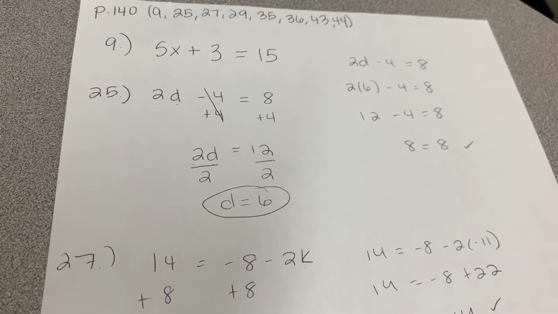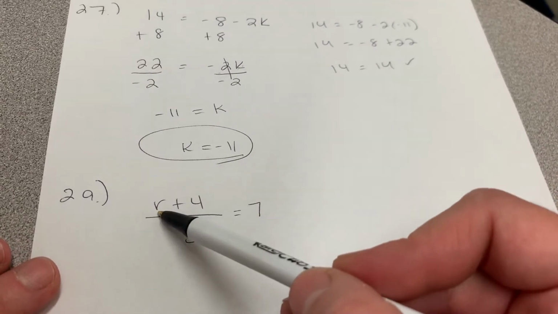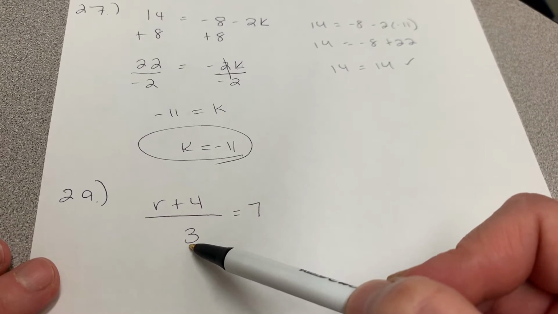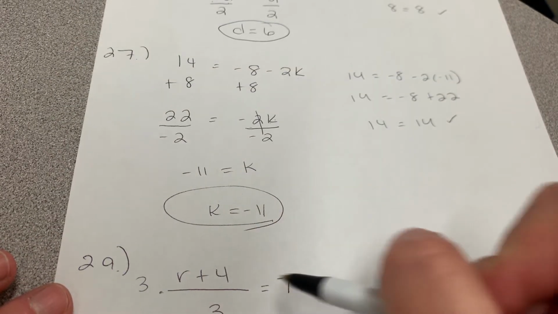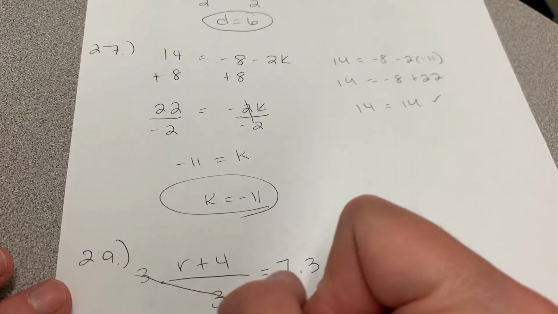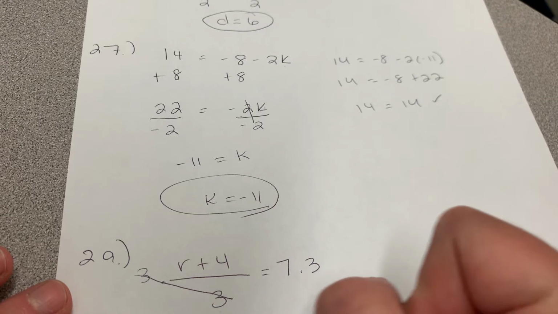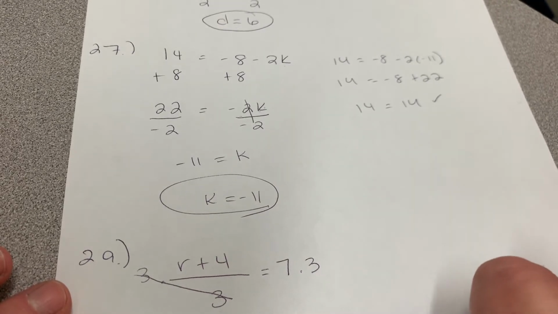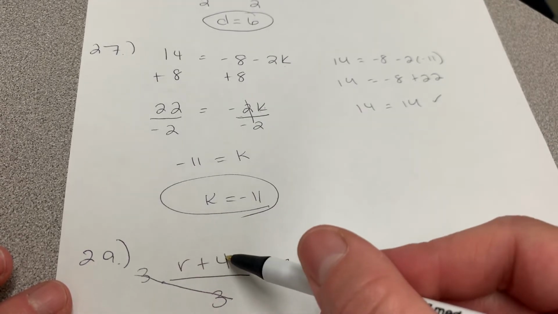29. How do you get r by itself? You have to get rid of 4 and get rid of 3. How do you get rid of dividing this 3? The inverse is multiplication. What you do to one side, you must do to the other. You're left with r plus 4 equals 21. And how do you remove a positive 4? You subtract it. So 17 plus 4 is 21.